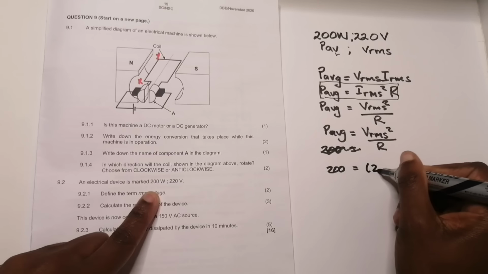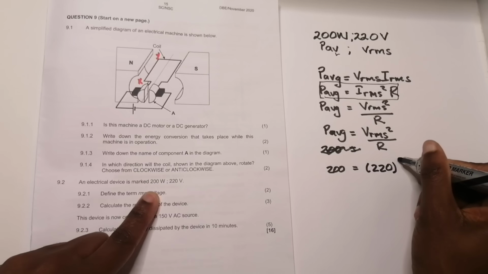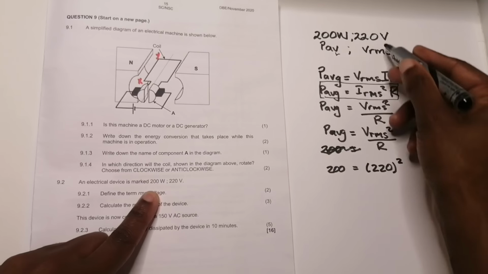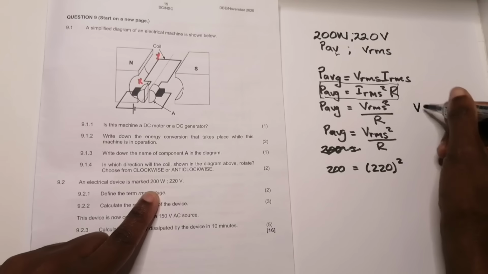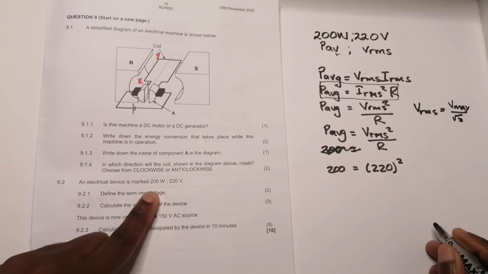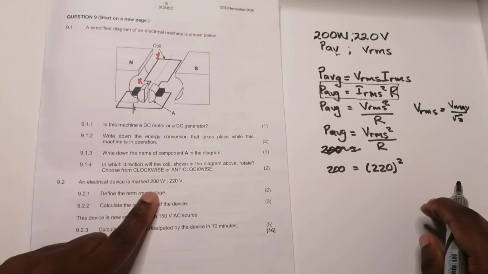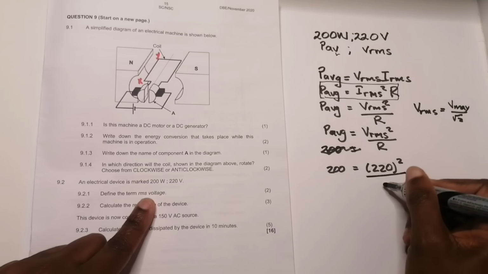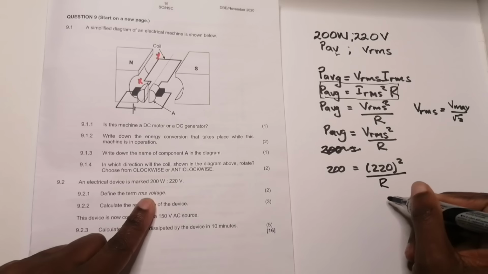VRMS is 220. Now remember, if we had the maximum voltage, we'd need to first get VRMS by simply taking Vmax, that maximum voltage, and dividing that by square root 2. So this time we were actually given the RMS value of the voltage. Now divided by R.